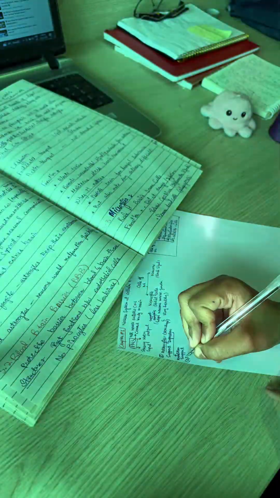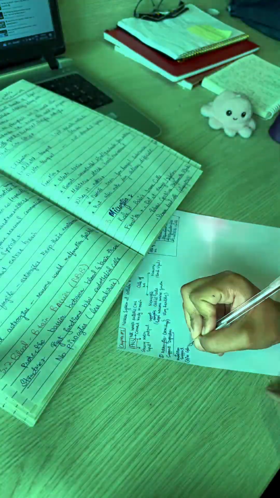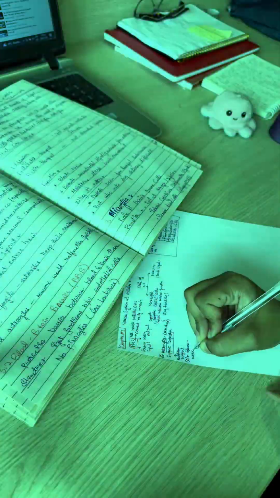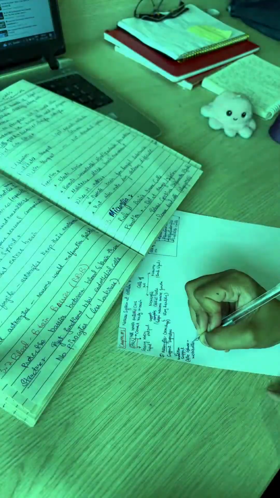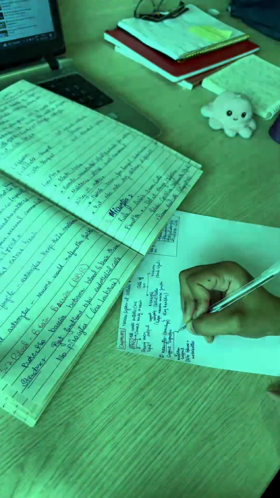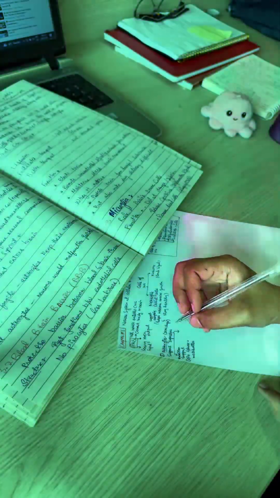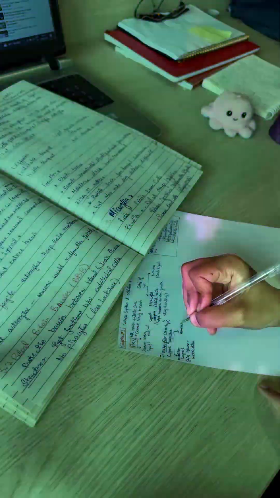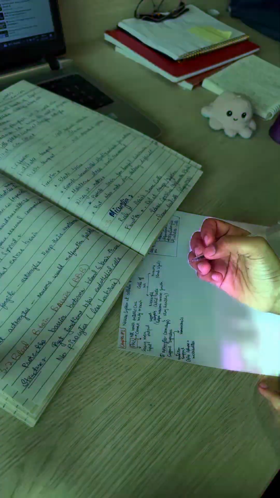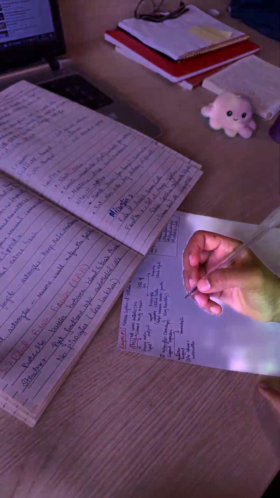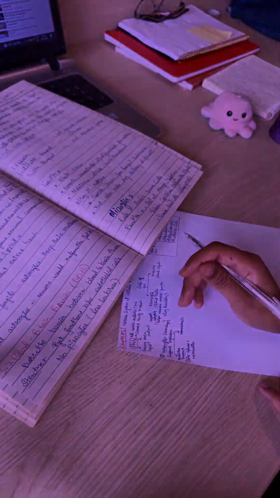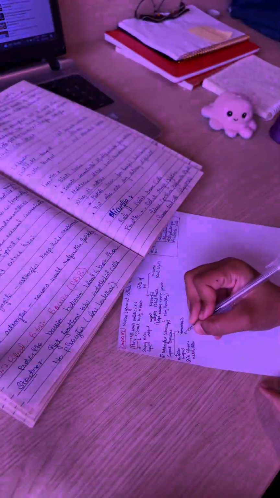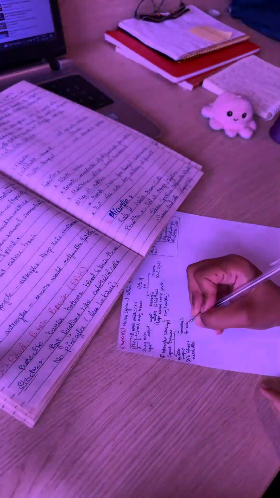Then second is homeostasis: ion balance, especially potassium.